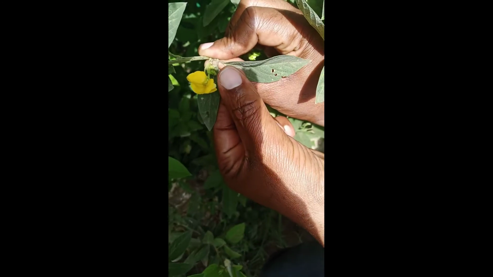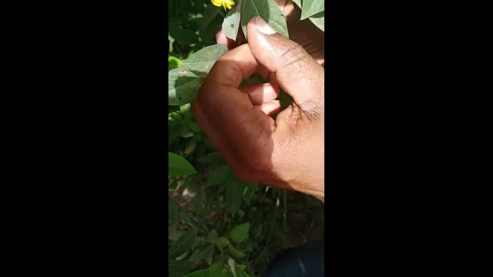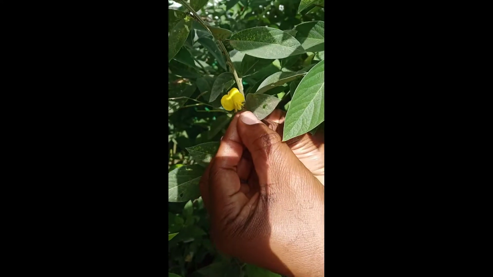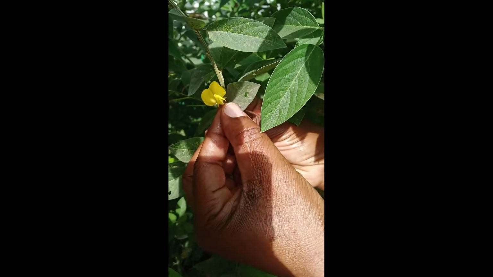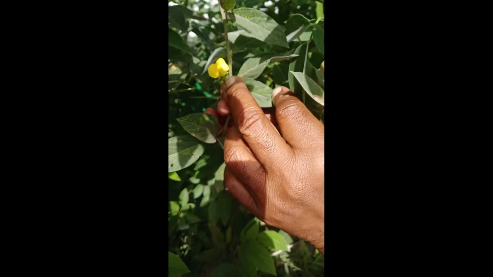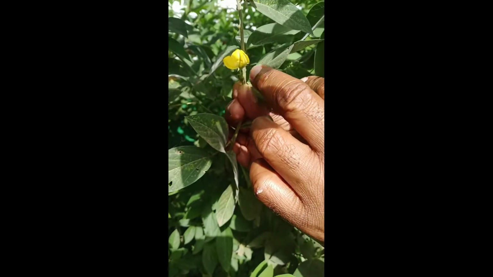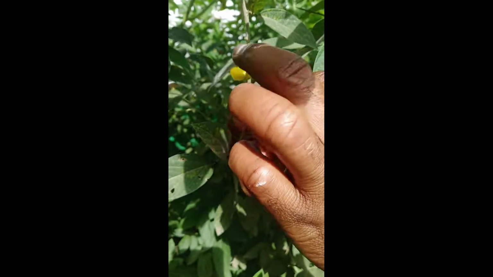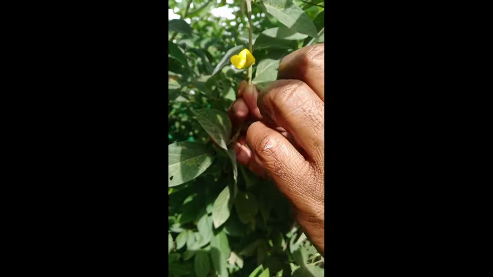And this portion here is called the keel. When this is fully opened up, you will see the keel very clearly, and the two wings would separate.